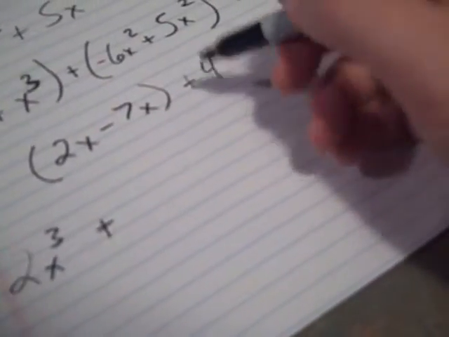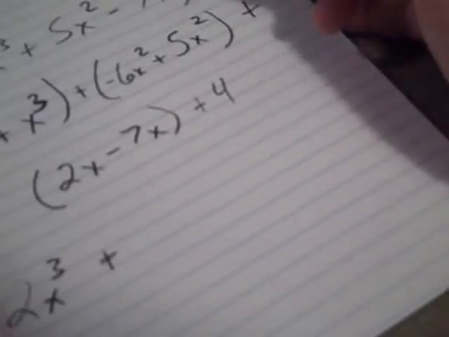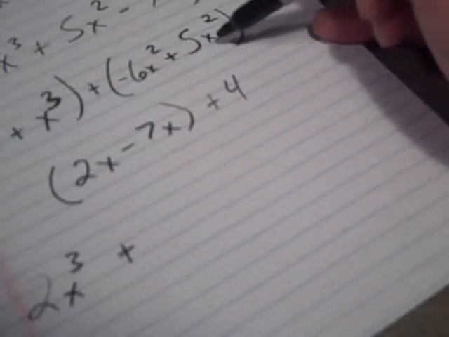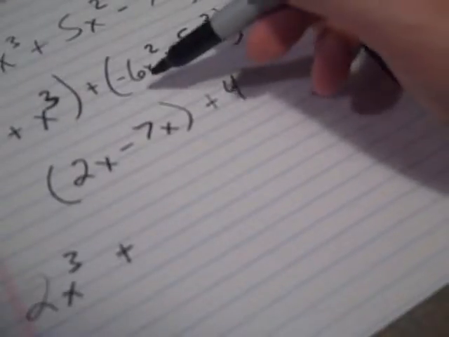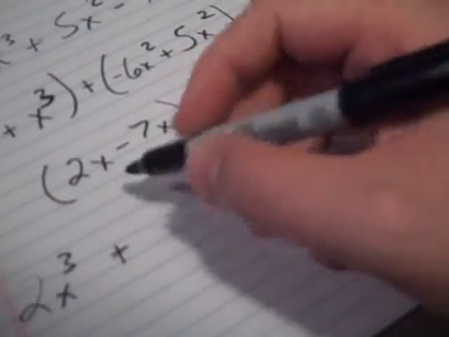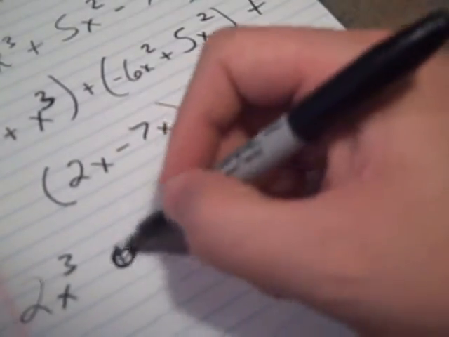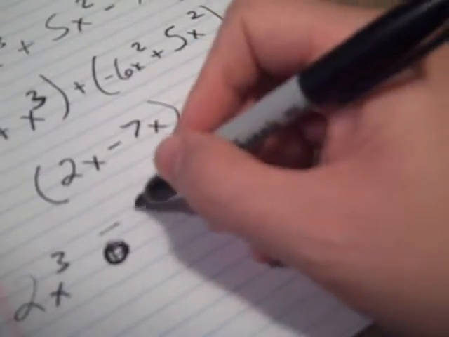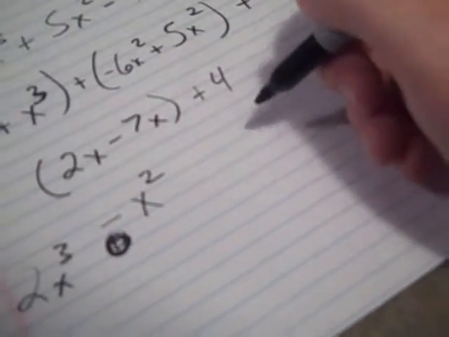Plus, let's see here, negative 6x squared plus 5x squared. So negative 6 plus 5 is negative 1, so we don't even need to write the 1. We can just say negative x squared.